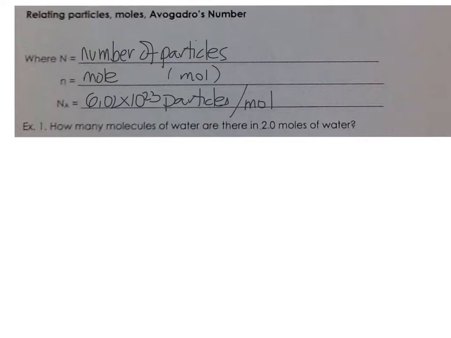No, because I can pause. How many? Oh, let's go back to how they're related. These are related mathematically. The number of particles is equal to the number of moles times Avogadro's number.